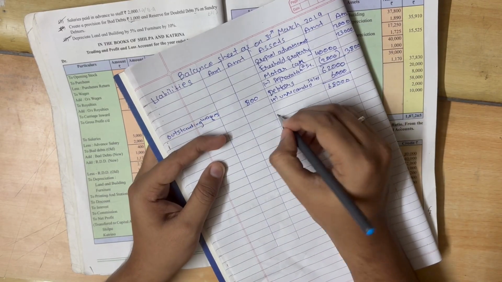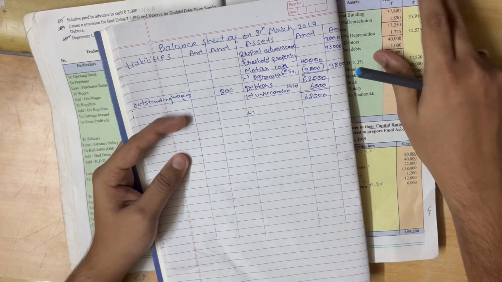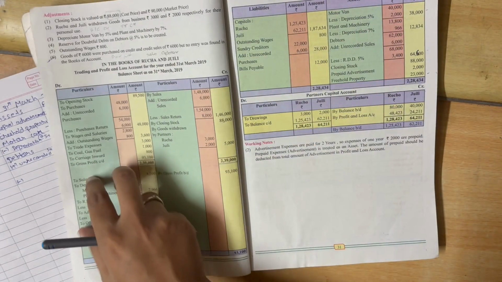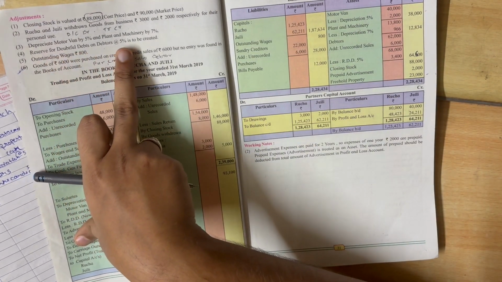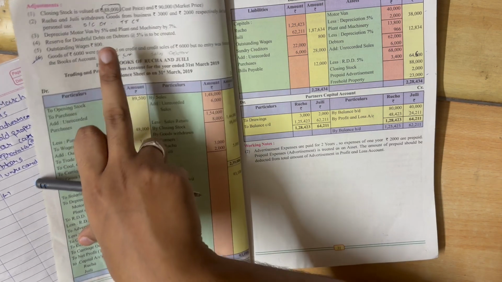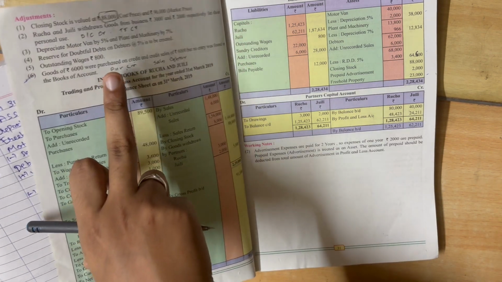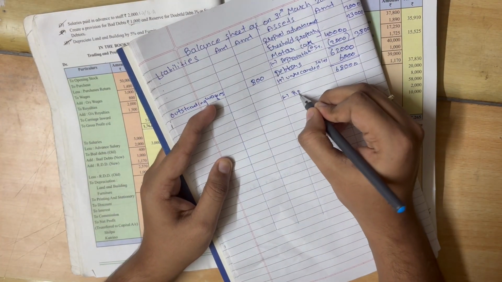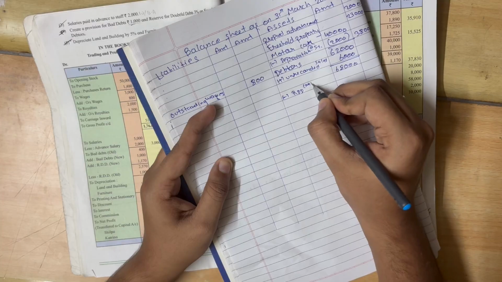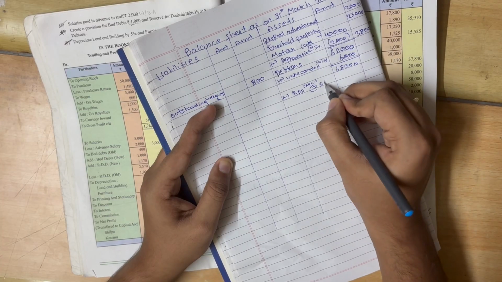Okay, then we have to provide the RDD and all the adjustments. So we have to provide reserve for doubtful debts for 5%. Only RDD is there, no bad debts are given, so we have to provide the RDD which is 5%. So RDD, we have to write in bracket new at the rate 5%.